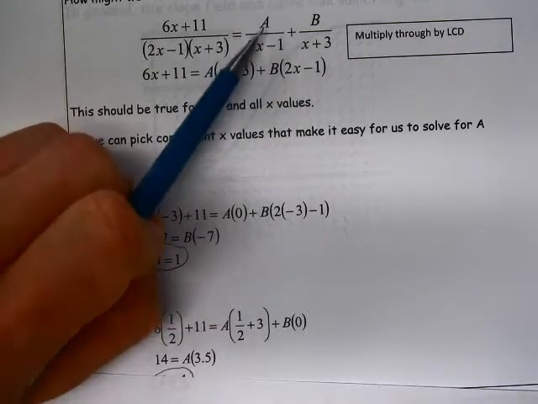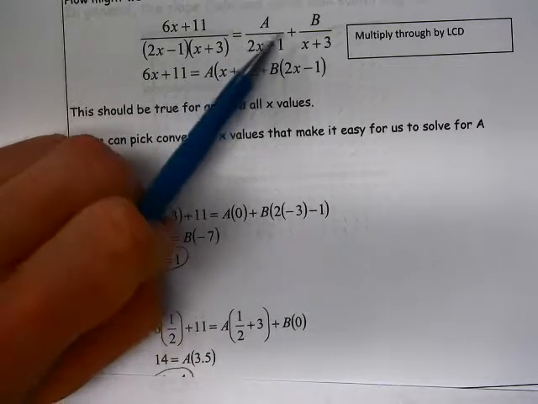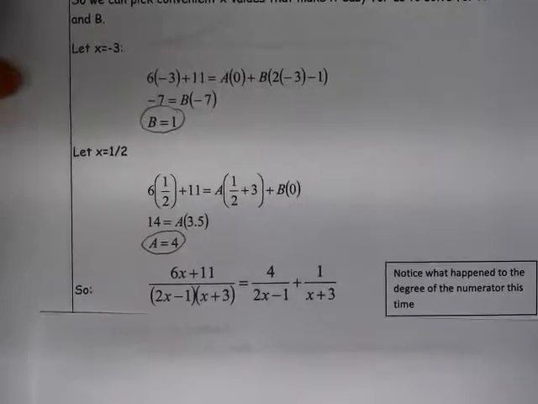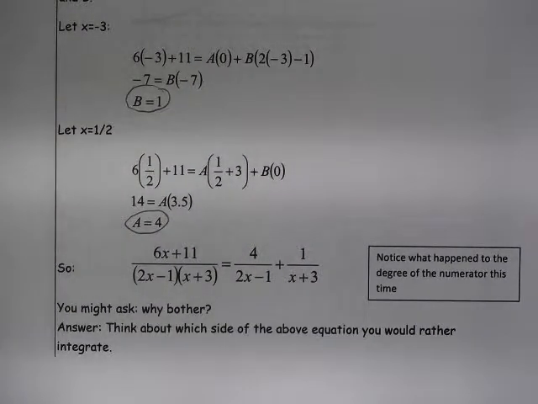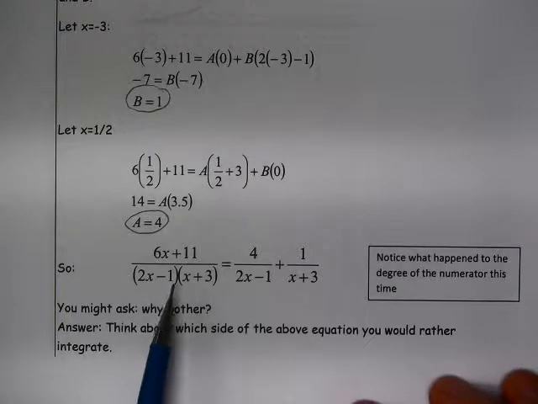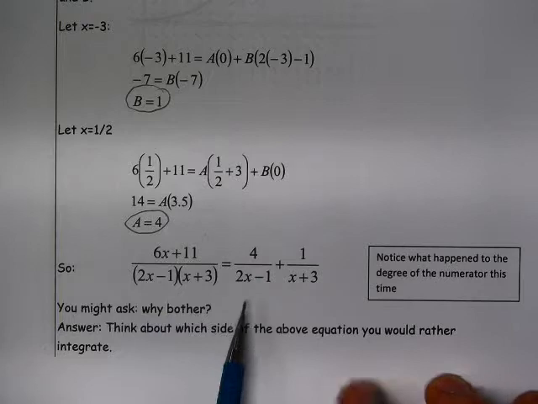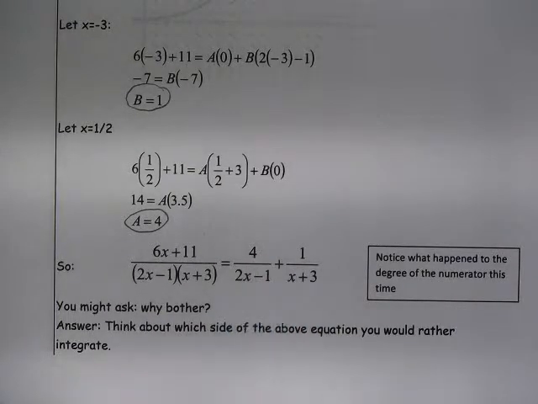So the way I wrote it up here, a was the numerator for the 2x minus 1 denominator, and b is the numerator for the x plus 3 denominator. So when we do partial fraction decomposition on this expression, I break it up into its two denominators with a sum, and I end up with a 4 and a 1 in the numerators. Right?